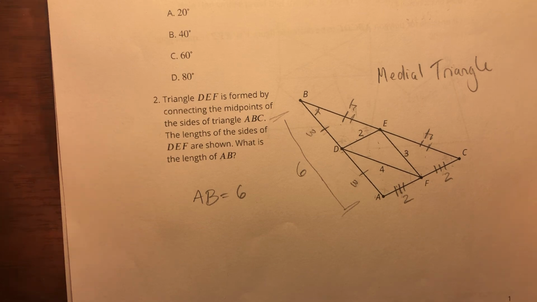All right, so that one was a little tricky, and I feel like they didn't do a great job explaining it in the lesson, so I wanted to just show you how to do that. All right, good luck with the rest of the homework.